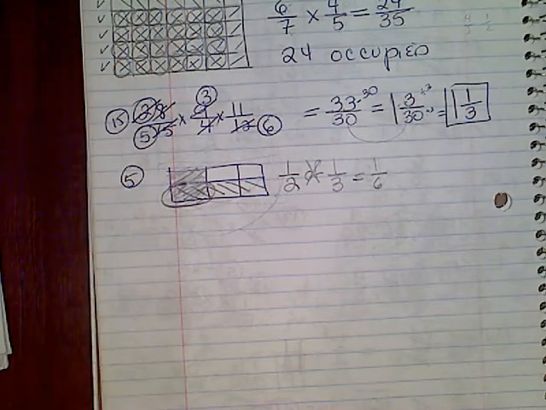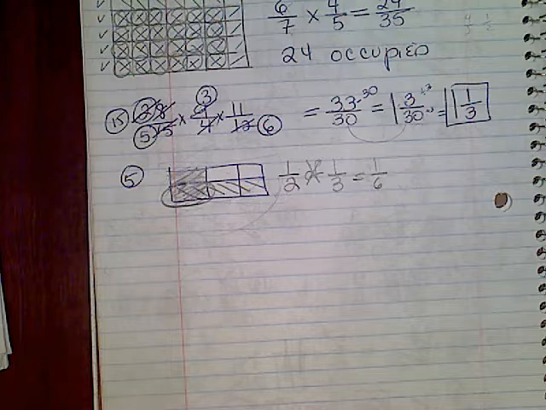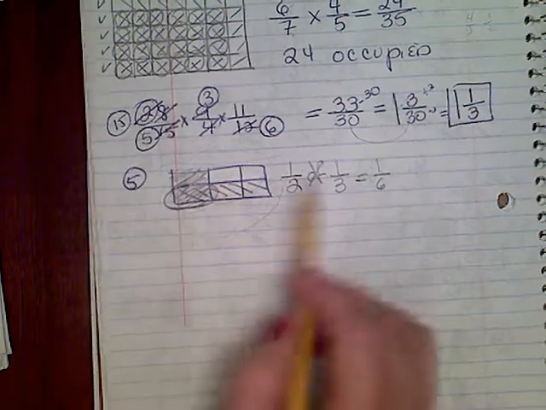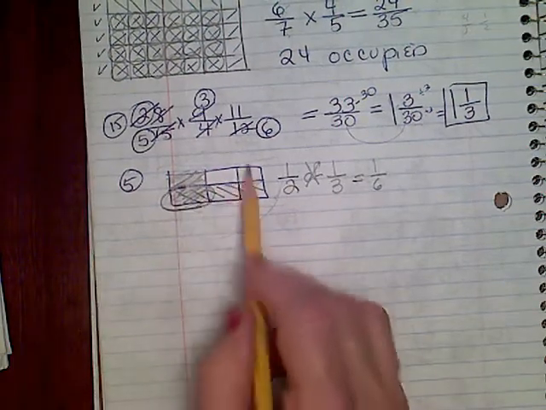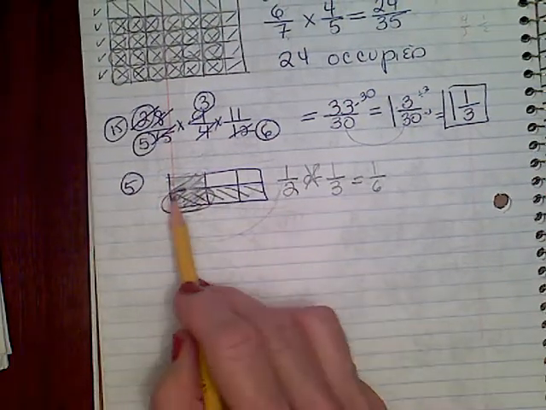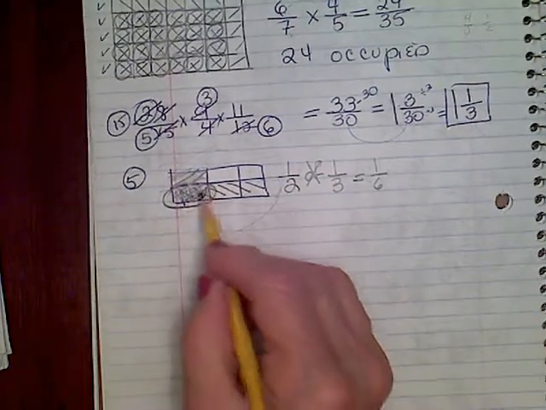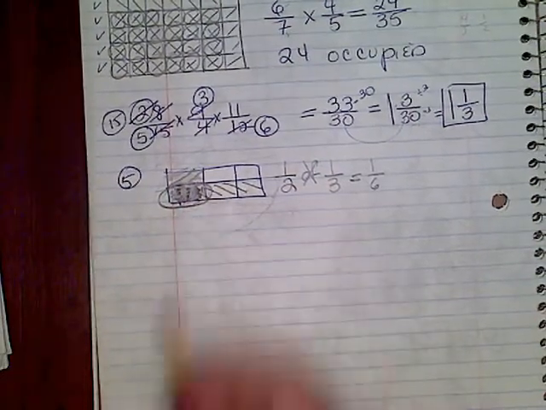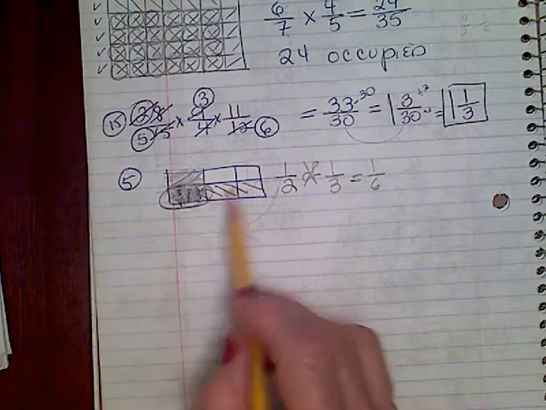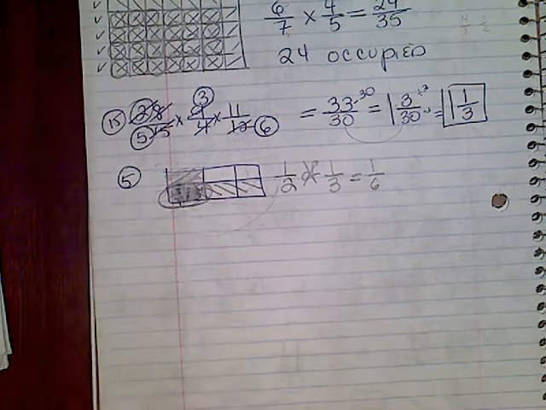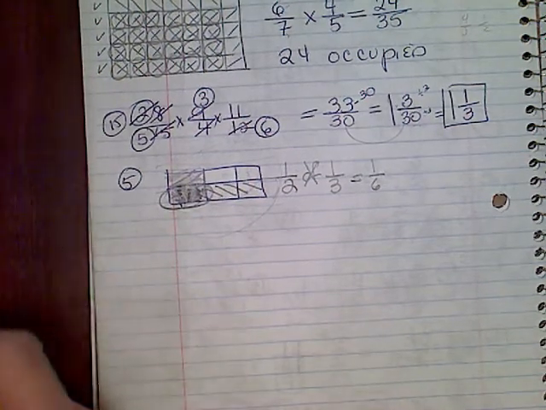Again, and you might want to play that back if you didn't get it. We had 1/3 of a cake. He ate 1/2 of that, which leaves this amount right here, which is the 1, 2, 3, 4, 5, 6, one piece out of the original 6 pieces.